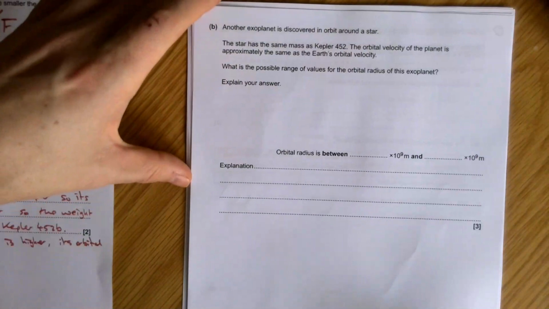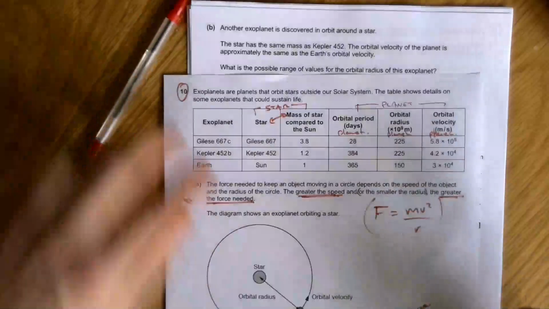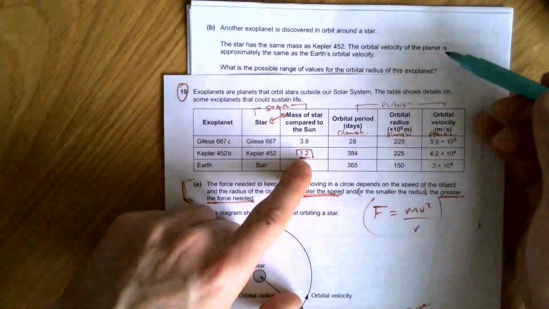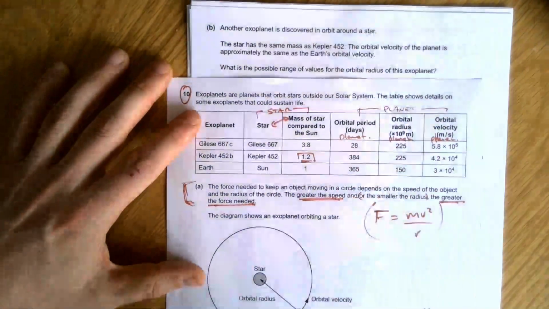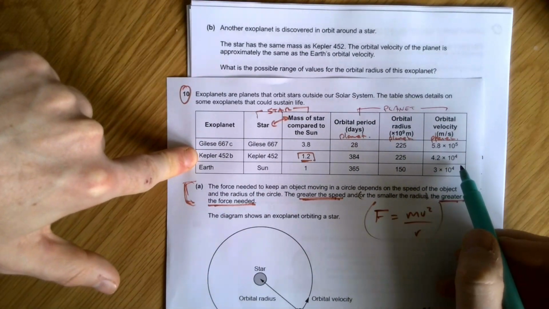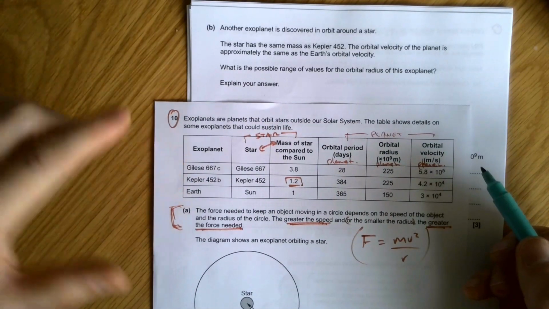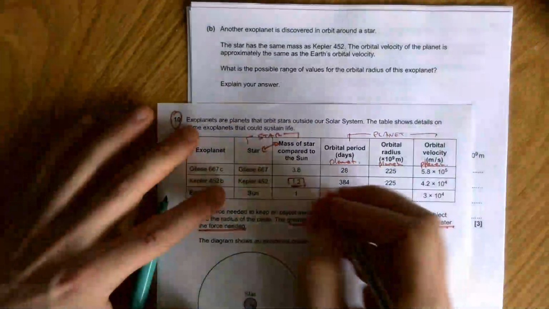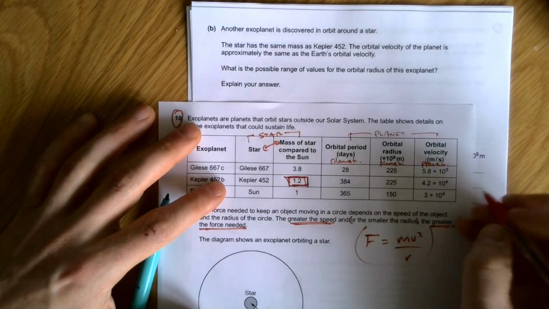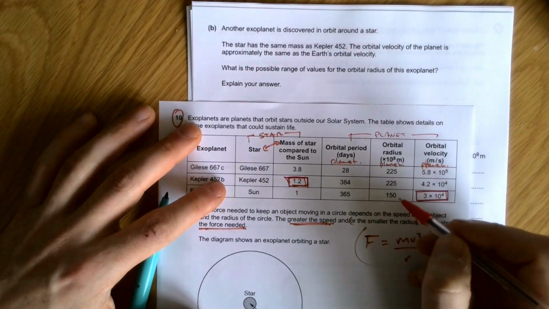Okay, B. Another exoplanet is discovered in orbit around a star. The star has the same mass as Kepler 452, so it's this same mass here. The orbital velocity of the planet is about the same as Earth's orbital velocity, so the orbital velocity is smaller than this. What is the possible range of values for the orbital radius of the exoplanet?